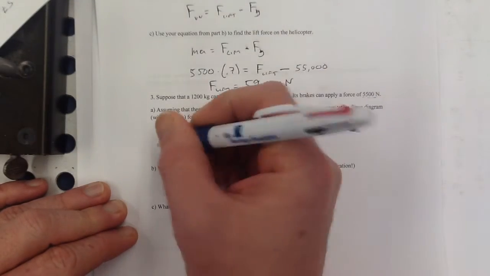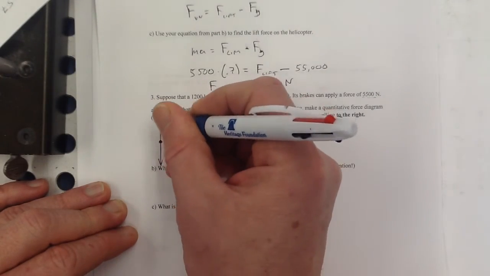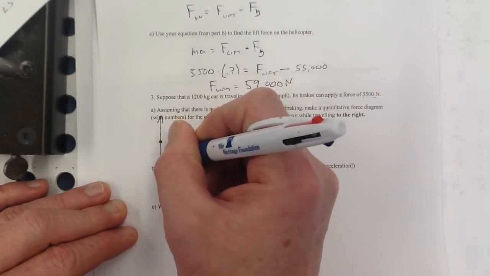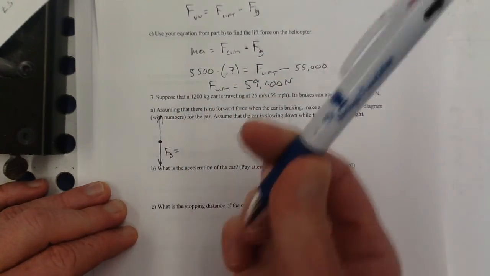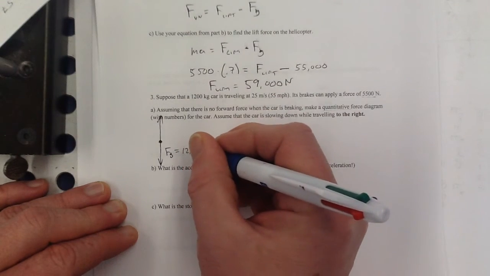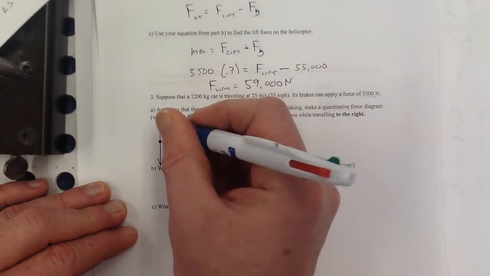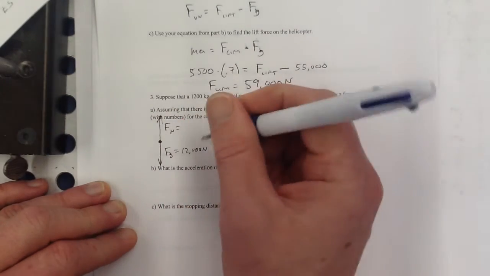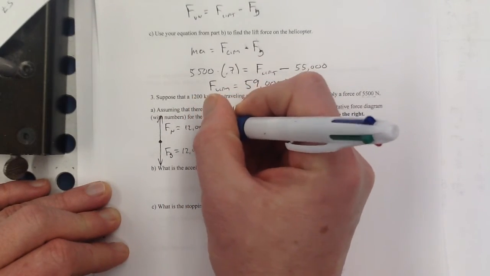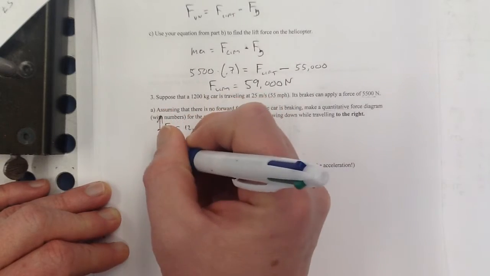Okay, so my force diagram, I got the force of gravity, which is going to be this times 10. The support force, whatever this car is doing, it ain't moving up and down, so that's balancing that.